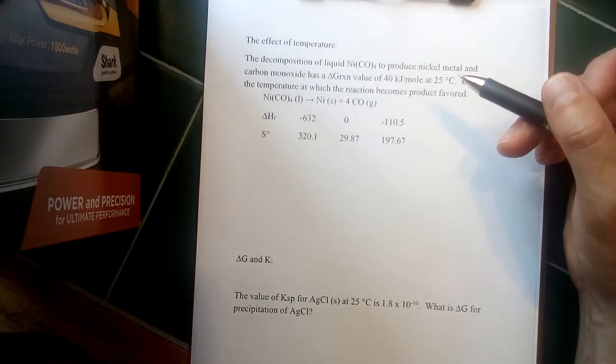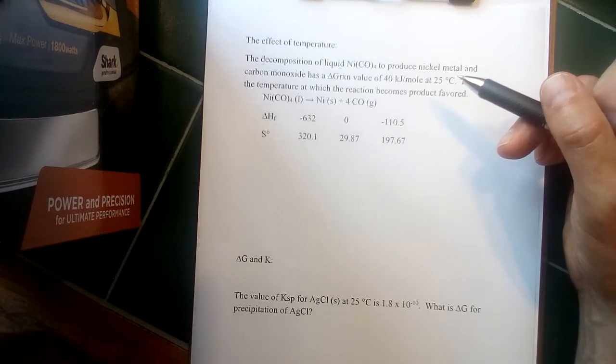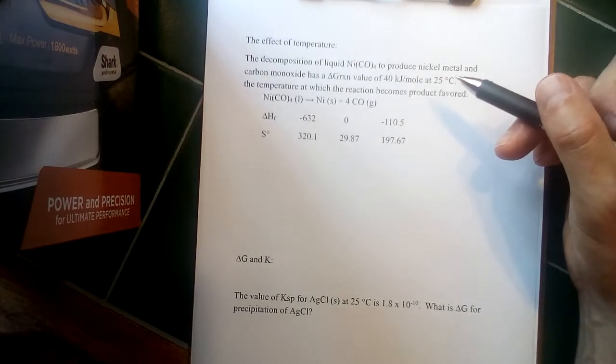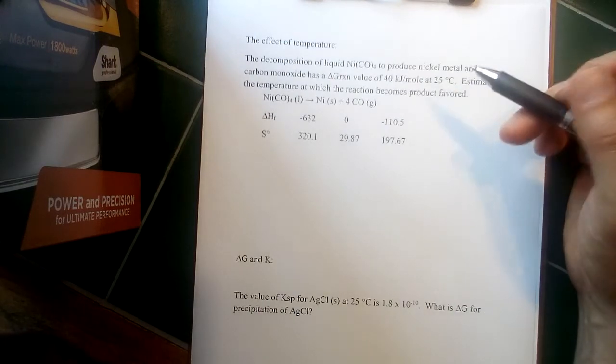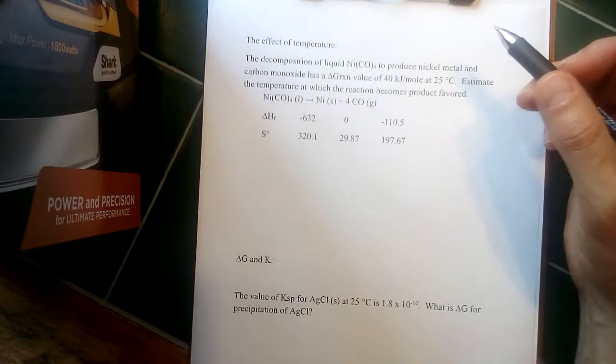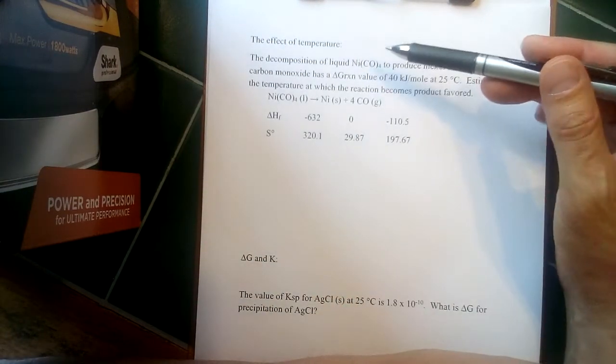And the entropy term is dependent on the temperature. So if delta H is positive and entropy is positive, or if they're both negative, then temperature is going to determine whether that reaction is spontaneous or not, because what the temperature is will determine the magnitude of the delta S term. That's what we're looking at in this particular equation. We want to figure out the effective temperature.